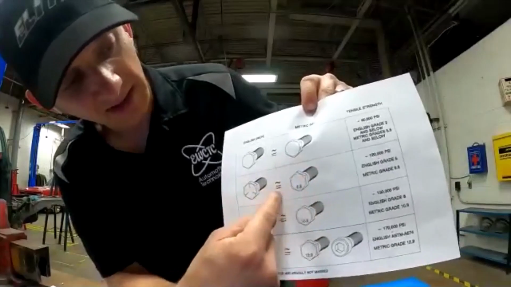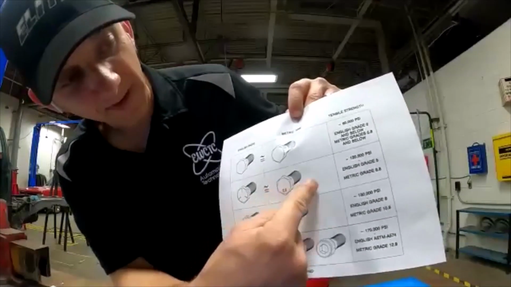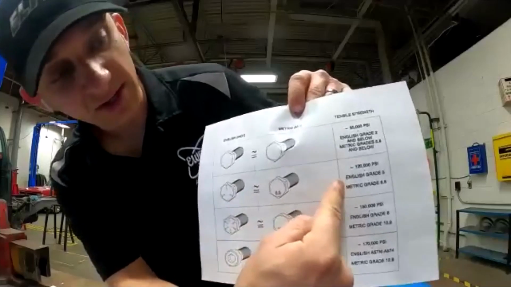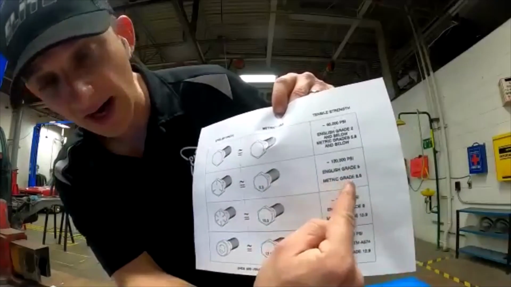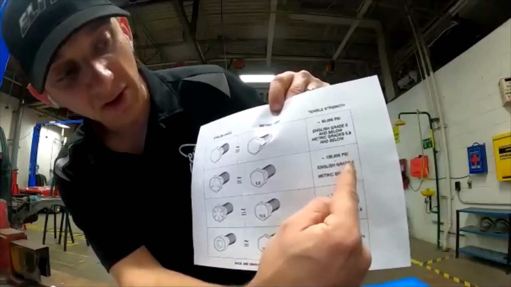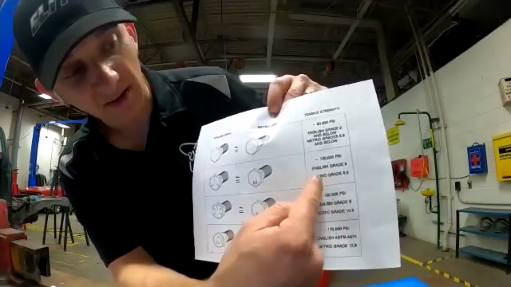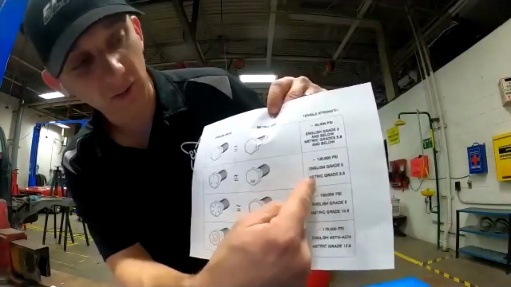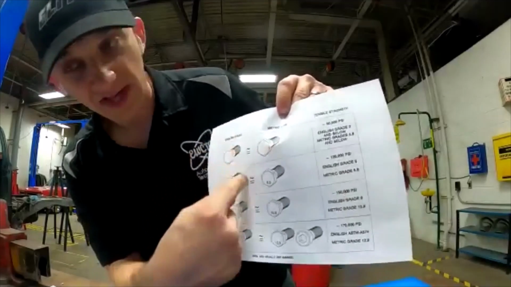That's telling me that that's pretty much equivalent to the 8.8 here. That's telling me in English, it is a grade 5 bolt. In metric, that is a grade 8.8 in the metric grade rating. All right. So these two are equivalent. Some people get this a little confused and they say, oh, well, that's a grade 8. Well, not really. It's equivalent to a grade 5 in English standard sizes.